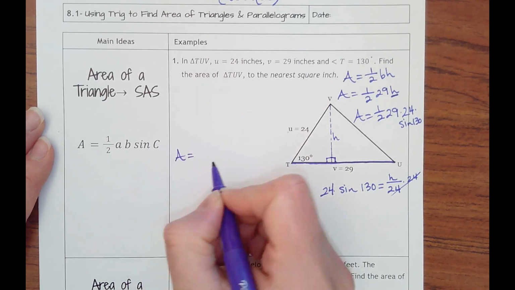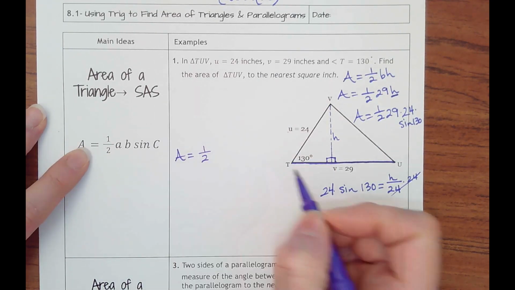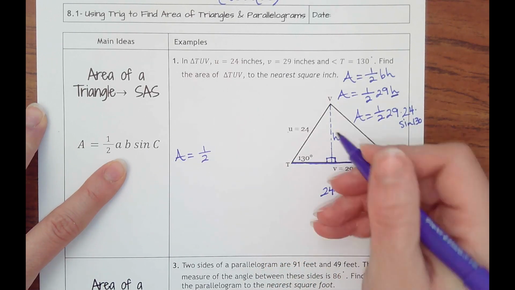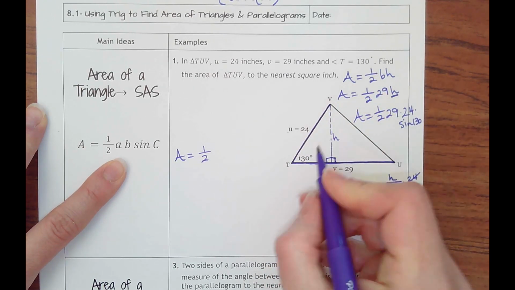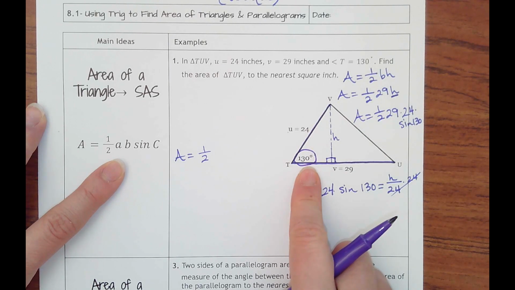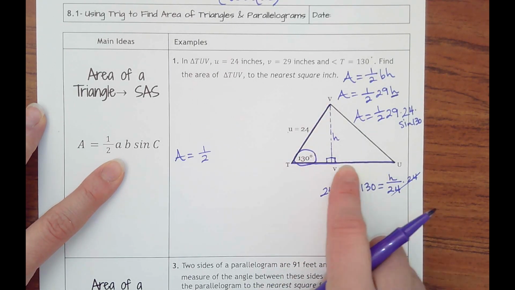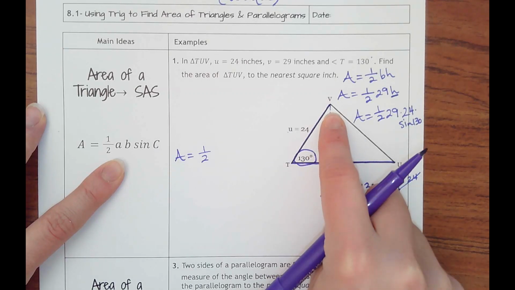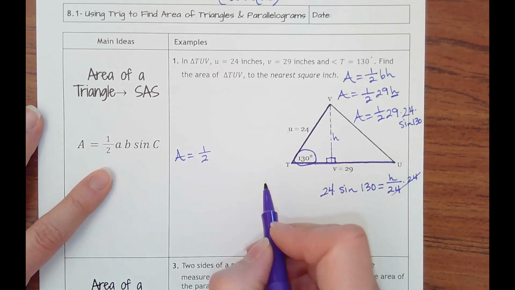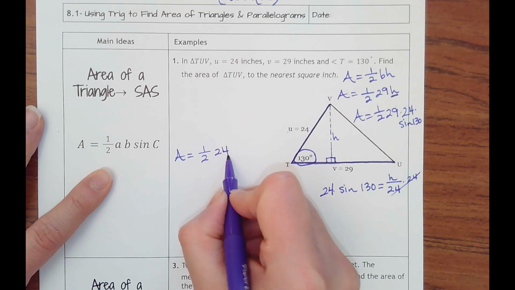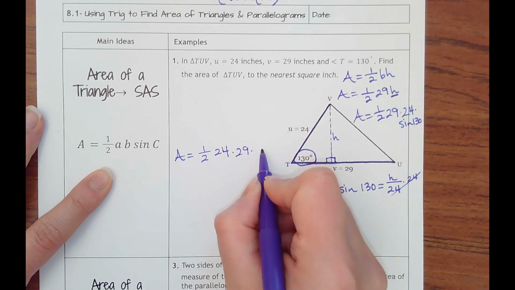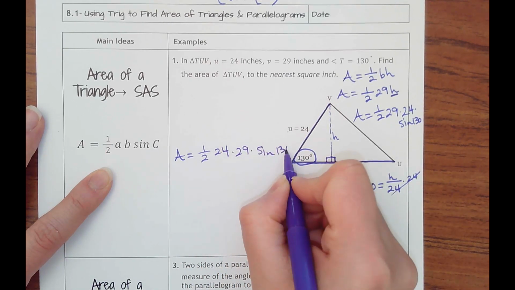And so let's figure out what that is. So A equals 1/2 times, I would just look at the sides that are containing that angle. So what I mean is that angle has to be between these two sides. I couldn't use an angle up here if I knew these two sides. I have to have this angle. So times 24 times 29 times sine of 130.